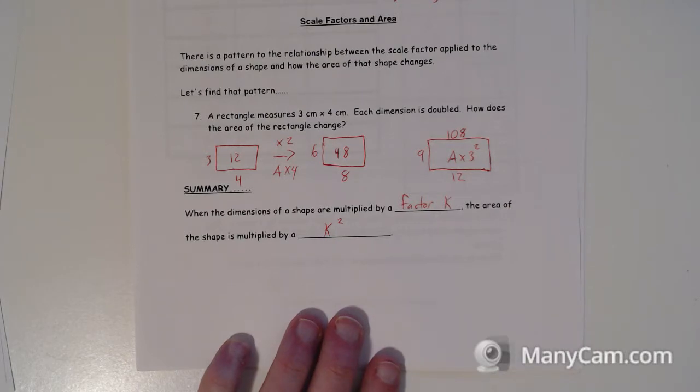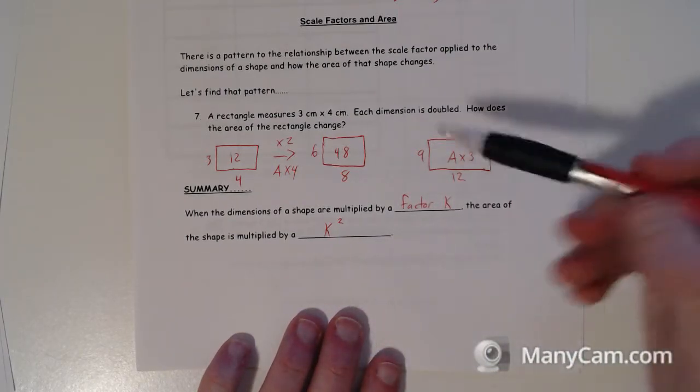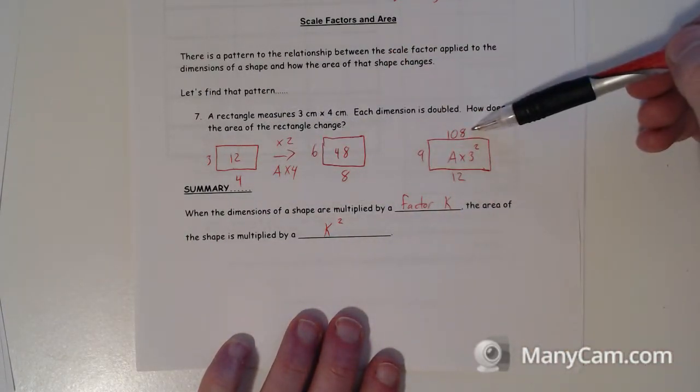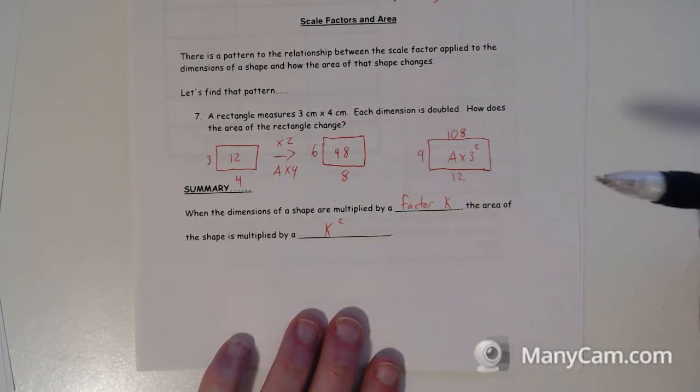Whatever k squared is, you have to multiply by that number to get the new area. So there is a relationship, but it's not an obvious one, and it's not the same number. This is not 2 times bigger, and this is not 3 times bigger. That one's 2 squared times bigger, and this one's 3 squared times bigger.